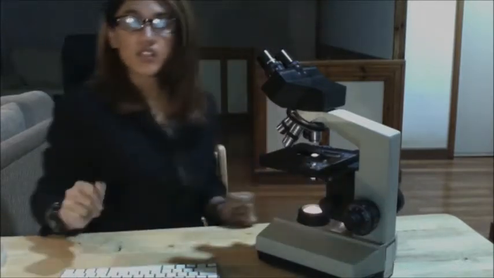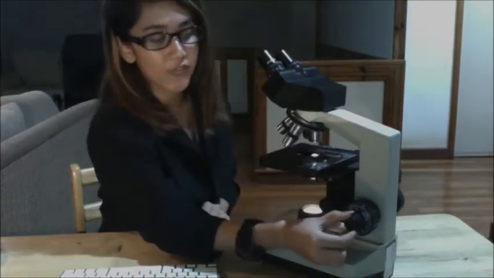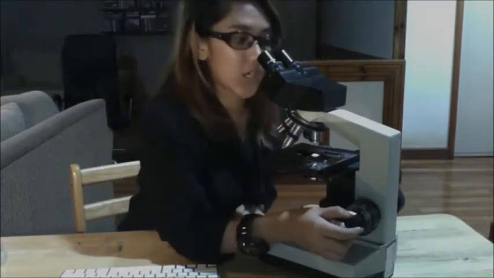Okay, so next would be, after you have found the object with the coarse adjustment knob, you can now slightly use your fine adjustment knob until your specimen is sharp and clear.